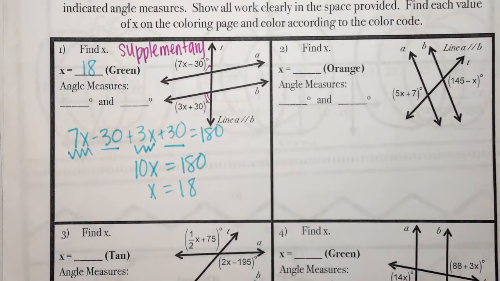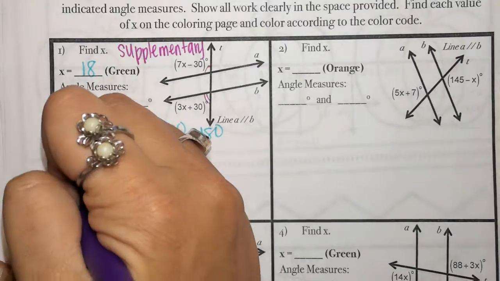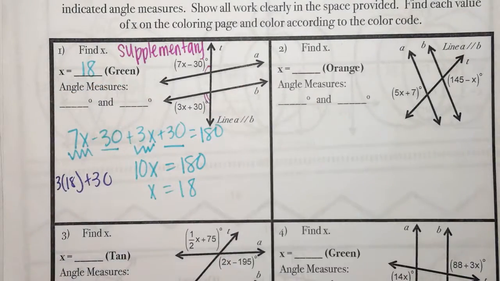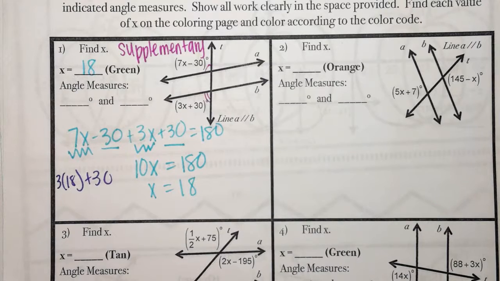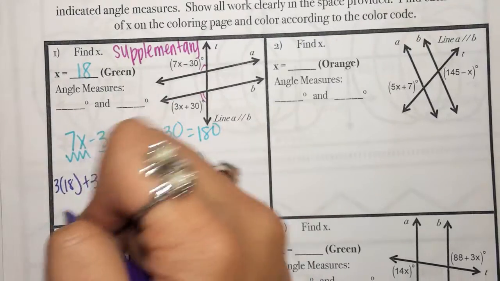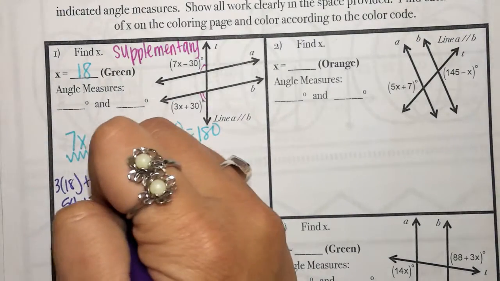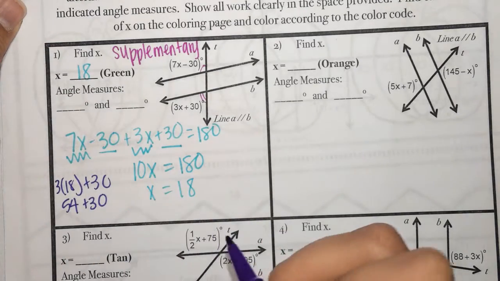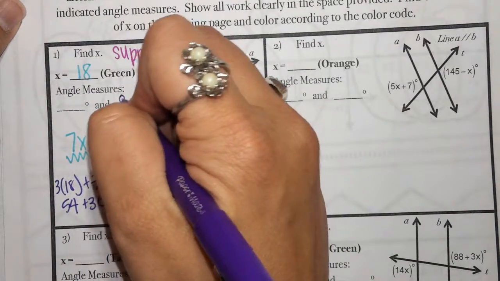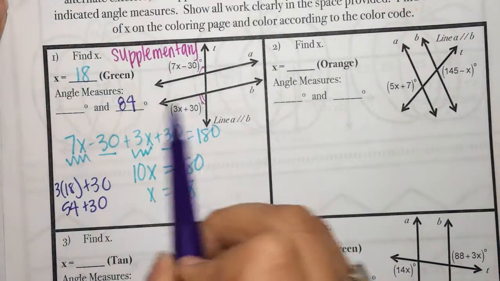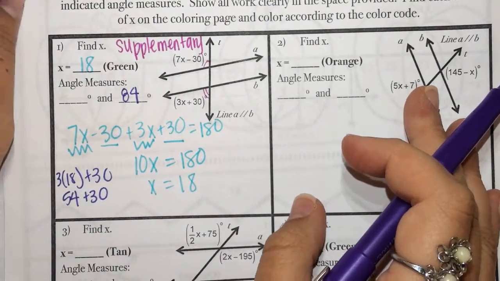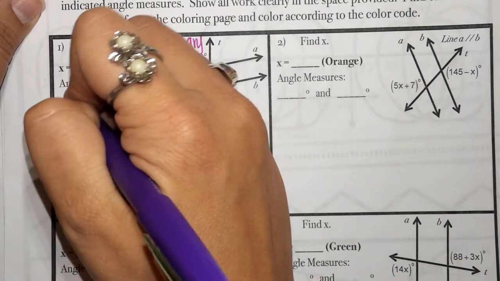So let's do 3 times 18 plus 30. What is 3 times 18? 54. And what's 54 plus 30? 84 degrees. So if this one is 84, what's the other one? 96, because 96 plus 84 equals 180.